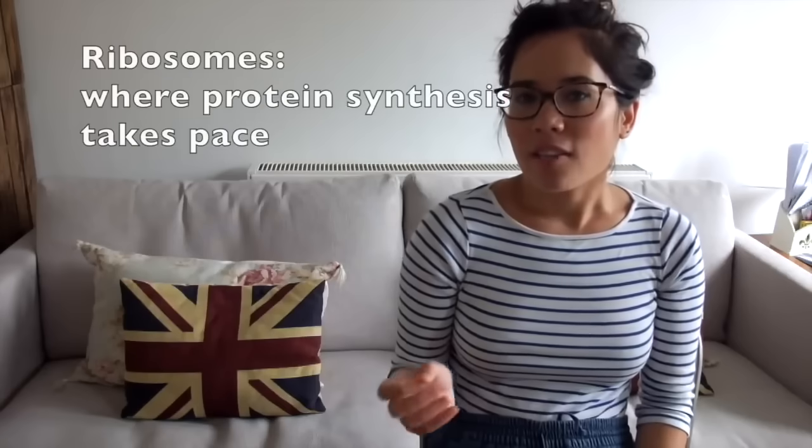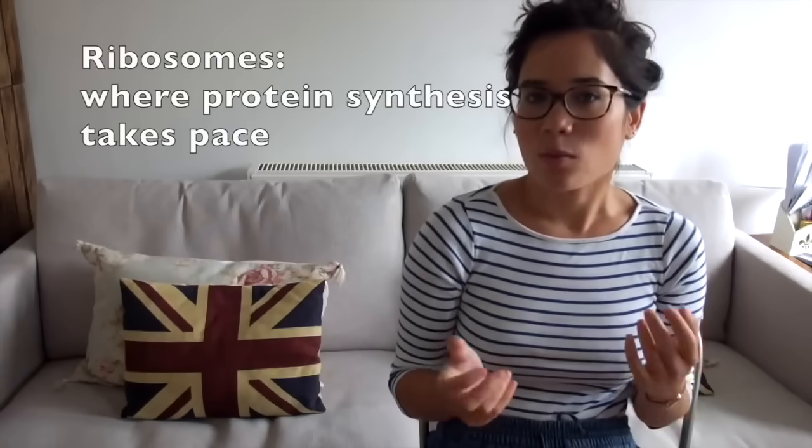Then you have some tiny dots. These are ribosomes, and they're responsible for protein synthesis. Moving on to the plant cell, you find exactly the same structures in the plant cell. Nothing's missing, you've just got a few additions.